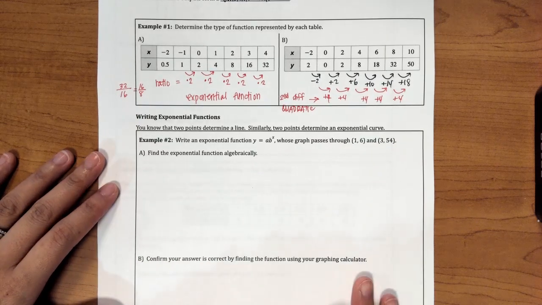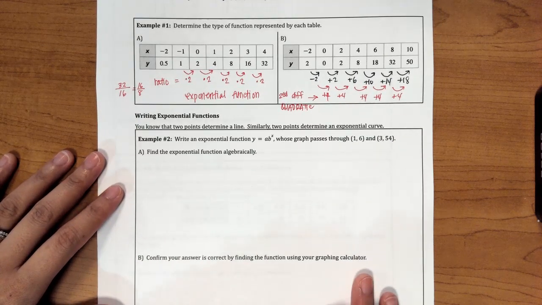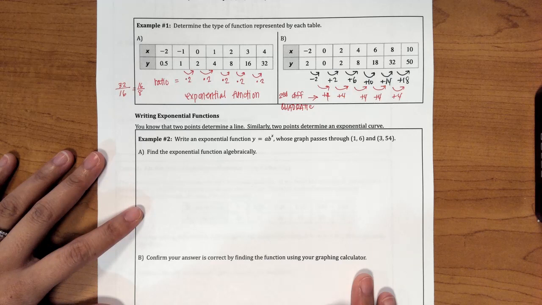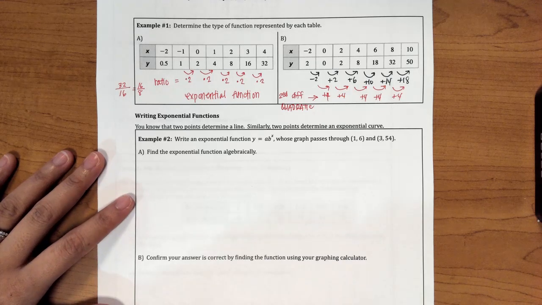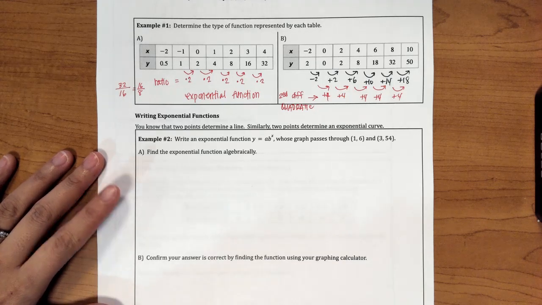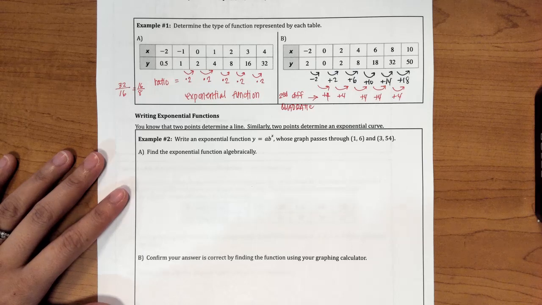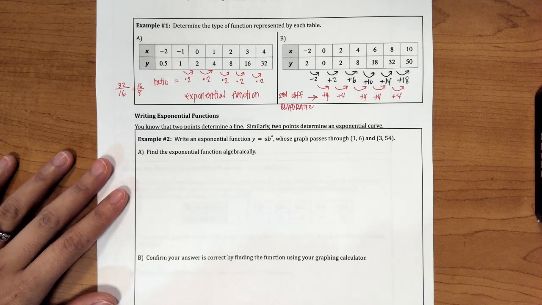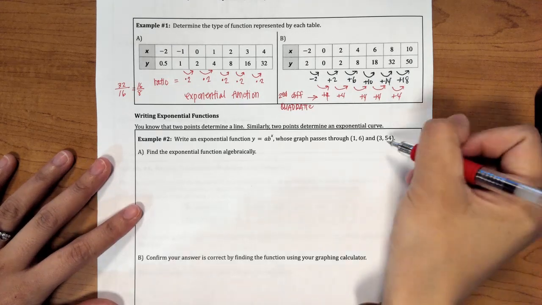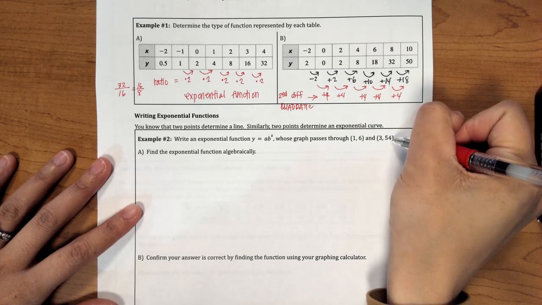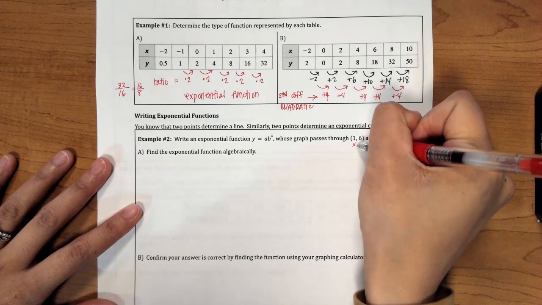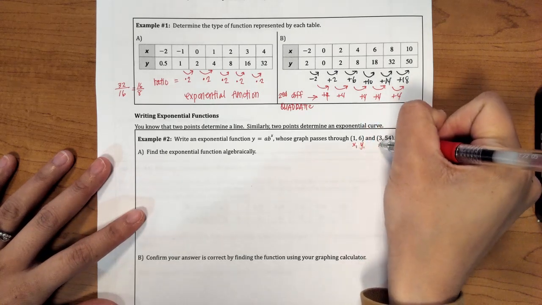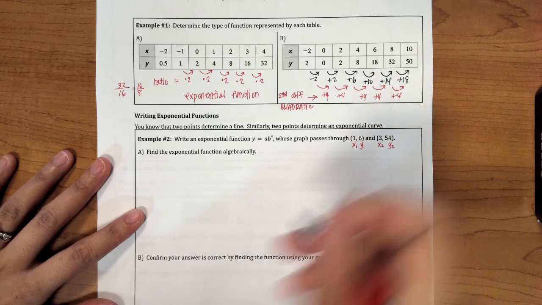So now let's write exponential functions given 2 points. You know that 2 points determine a line. So now 2 points can also determine an exponential curve. So let's write an exponential function, y equals a times b to the x, whose graph passes through 1 comma 6 and 3 comma 54. So this is going to be my x1, y1, x2, y2.